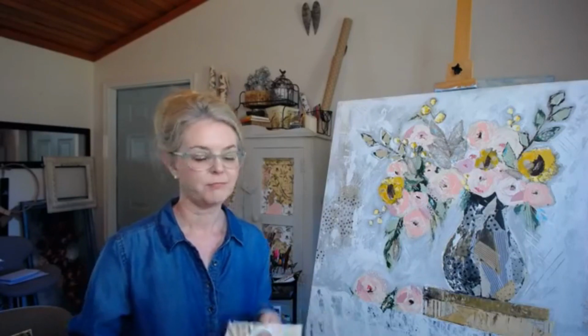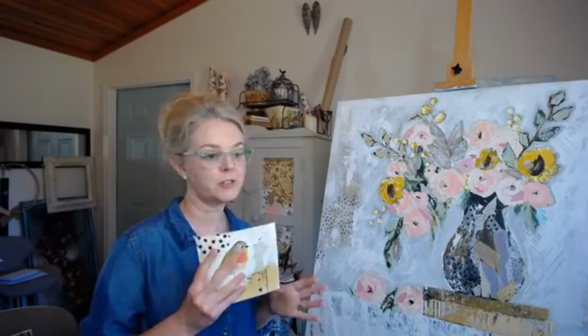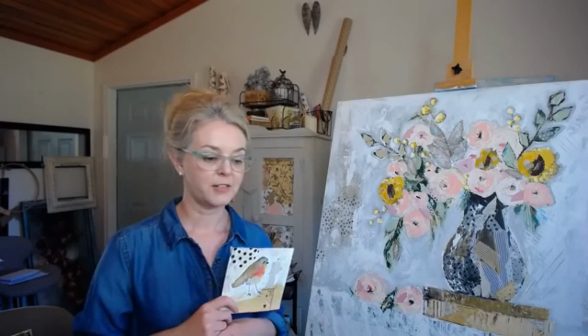So if you usually just use one medium, whether it's watercolor or pencils or acrylics or oils, I would encourage you just to try adding something else in there with it. Just practice and see what happens, because it's really, really fun.